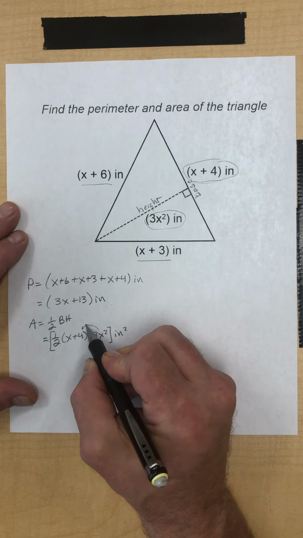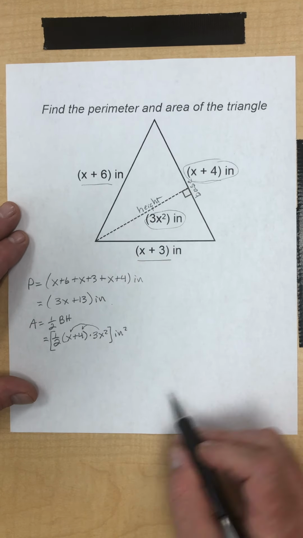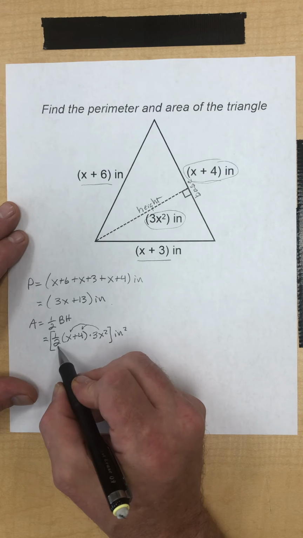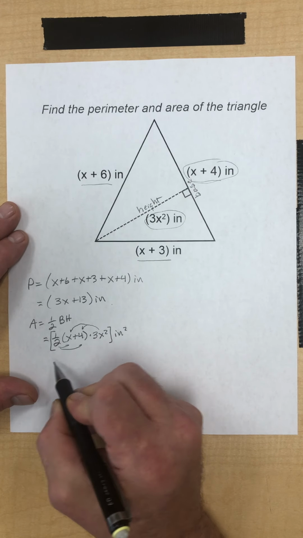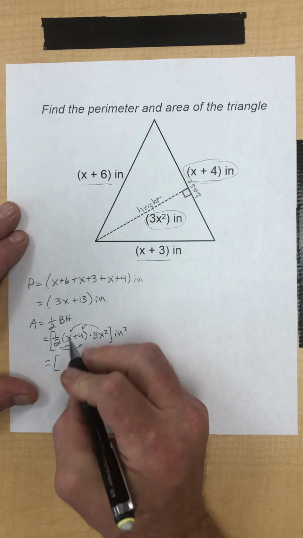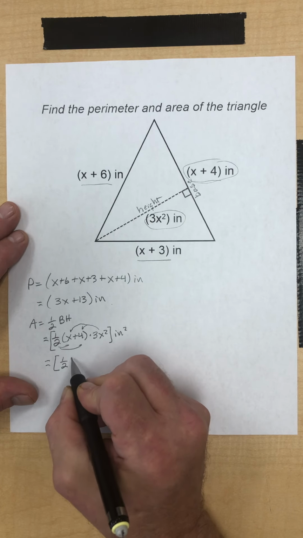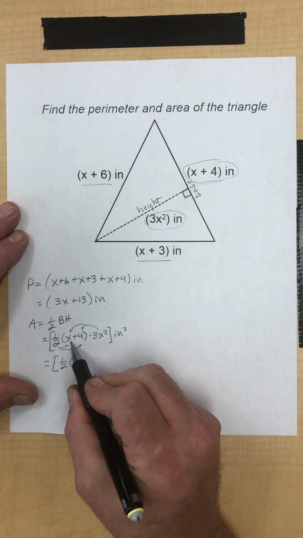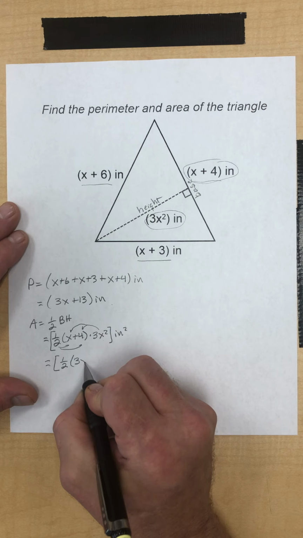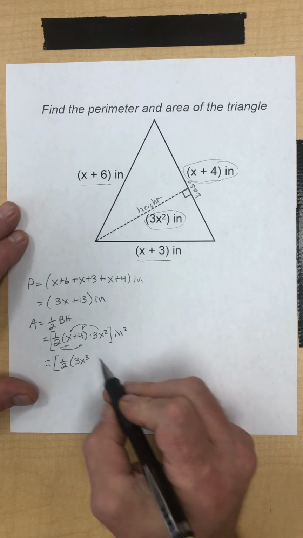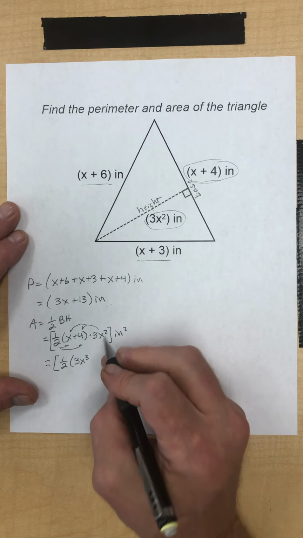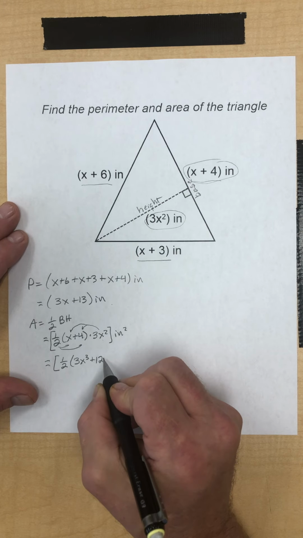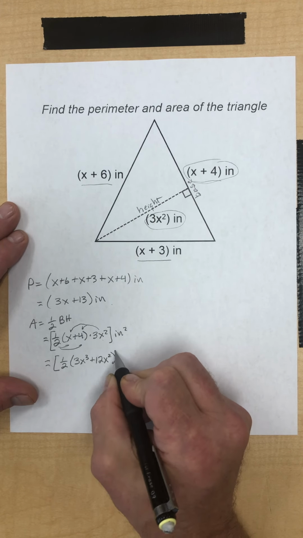So I have to multiply everything by 3x squared, and then when I'm done there, I have to distribute the 1/2. Okay, so let's see what we get. So I get the 1/2 out front, and when I go 3x squared times x, I get 3x cubed. And when I go 3x squared times 4, I get 12x squared.